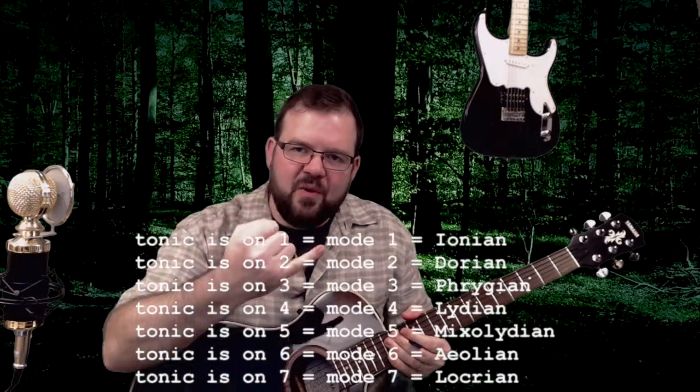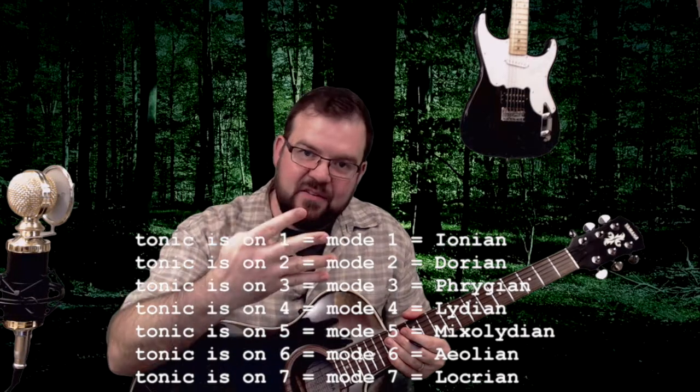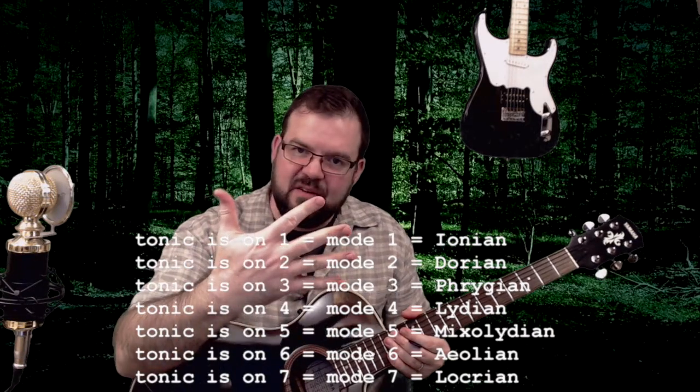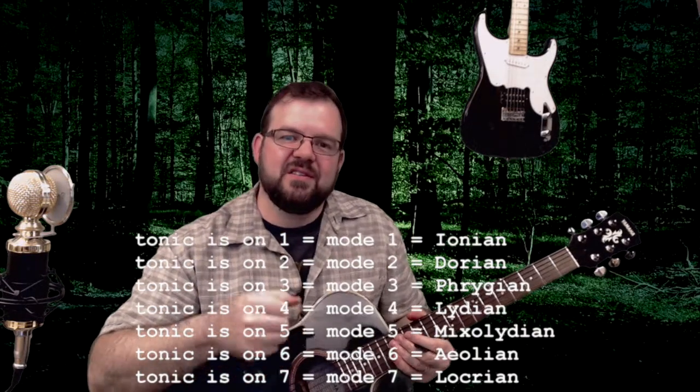So if we don't use C as the tonic note, let's shift it up. If you change where in the interval pattern you're starting, then you get a different mode. So the modes are going to have all the same notes. It just depends on which one you're starting with. So the modes are Ionian, Dorian, Phrygian, Lydian, Mixolydian. The sixth one is Aeolian, and the seventh one is Locrian.